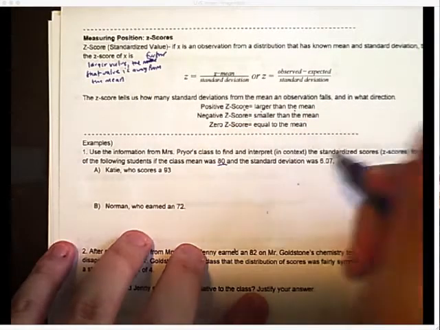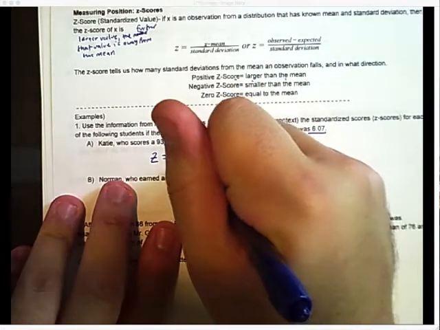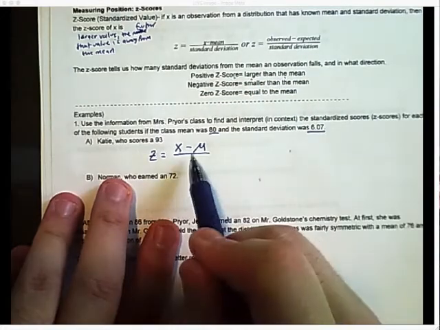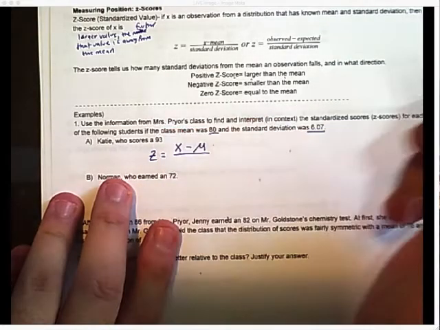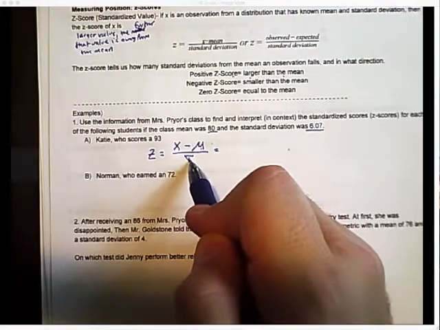All right, so let's go to the first example here. It says, use the information from Mrs. Pryor's class to find and interpret in context the standardized scores for each of the following students. The class mean was 80 and the standard deviation was 6.07. So here's the formula: z equals the score, which we'll just call the x value, minus the mean (we use mu if it's a population mean), over the standard deviation. That's the symbol for mean, and that's the symbol for standard deviation.